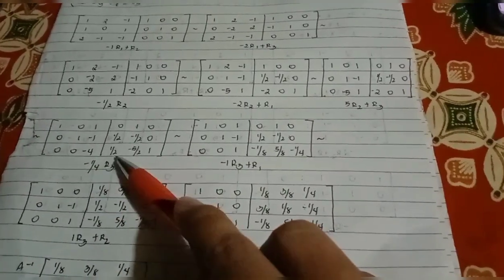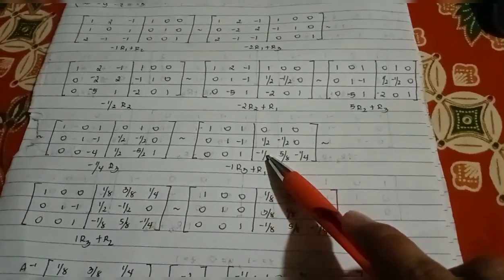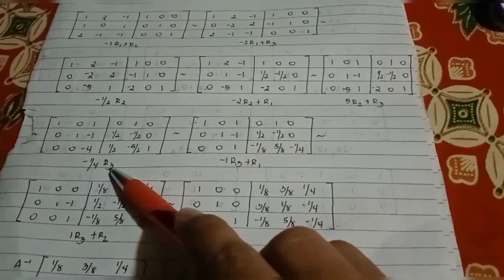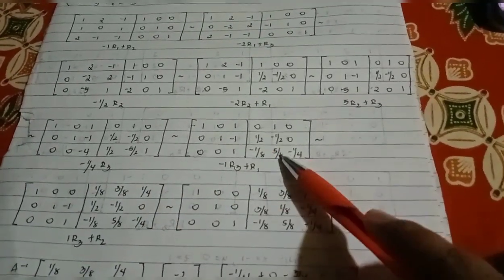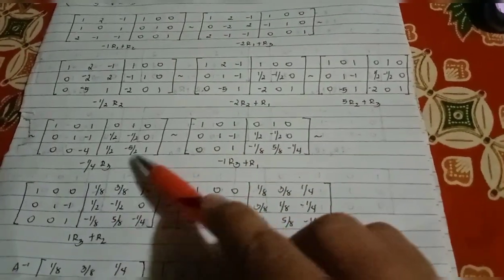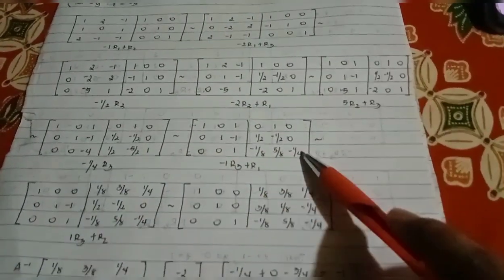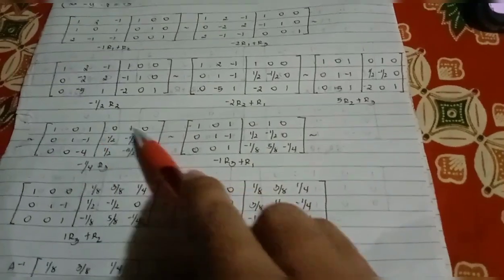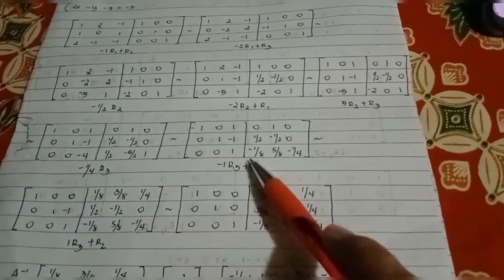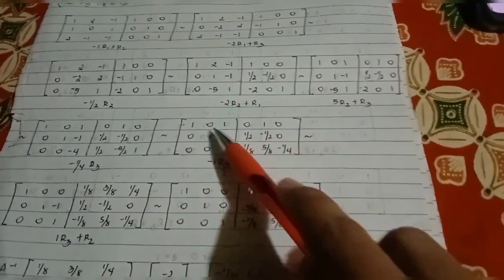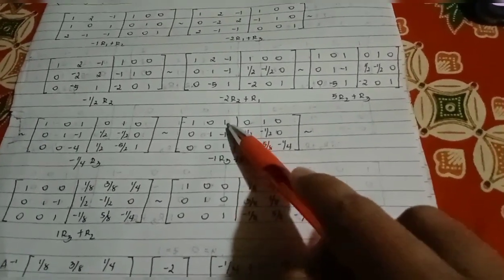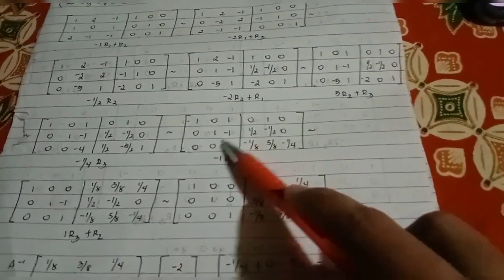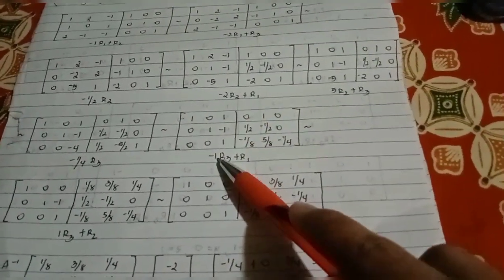Negative 1/4 times 1 half is equal to negative 1/8. Negative 1/4 times negative 5 over 2 is equal to 5 over 8. Negative 1/4 times 1 is equal to negative 1/4. So copy the first column and then the second column. The next goal is row 1, in the third column. It is 1, so we need to make it 0. To make it 0, we multiply it by negative 1.